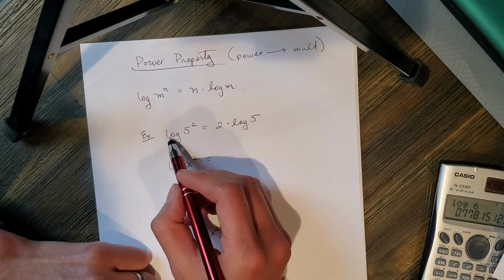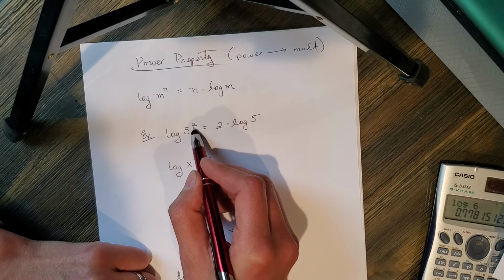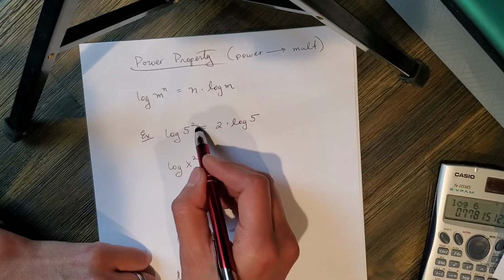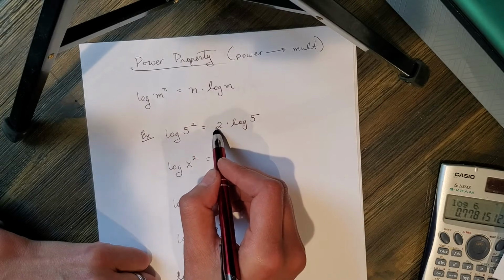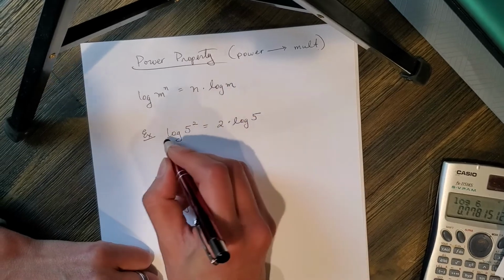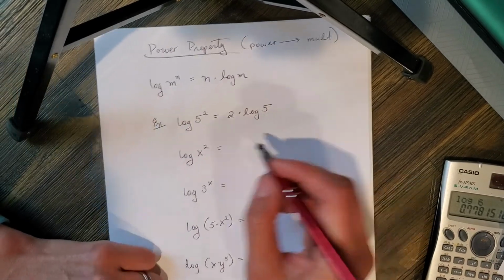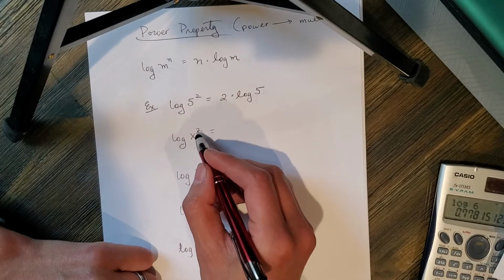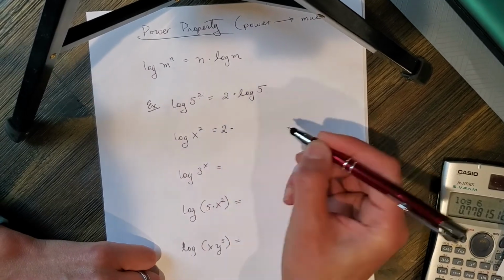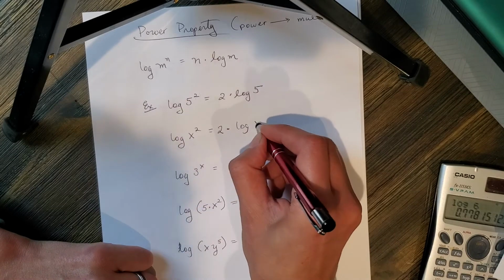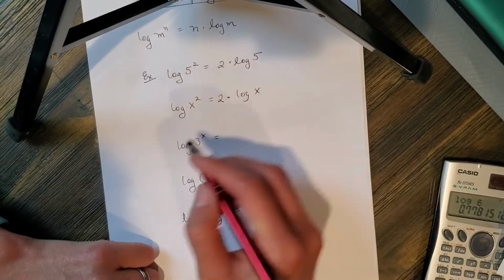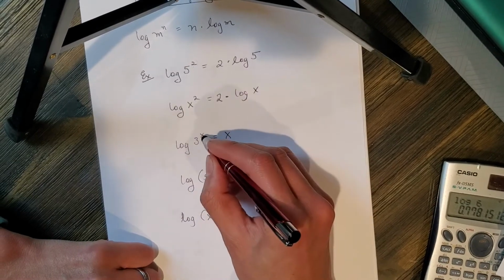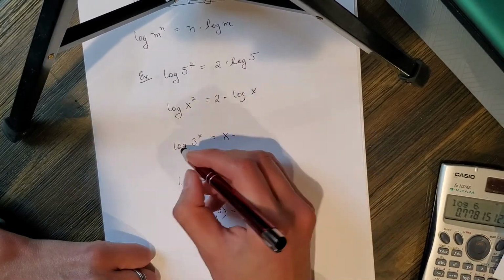Okay, so watch this here. Log of 5 to the second power is now going to become 2 times log of 5. So basically this exponent goes to the beginning and you just multiply that by the log, okay? So notice here we have log of x to the second power. So the 2 is going to be multiplied by the log of x. That's it, okay? Let's do this one here. Log of 3 to the x power, that x, that exponent, is going to be multiplying times the log of 3.